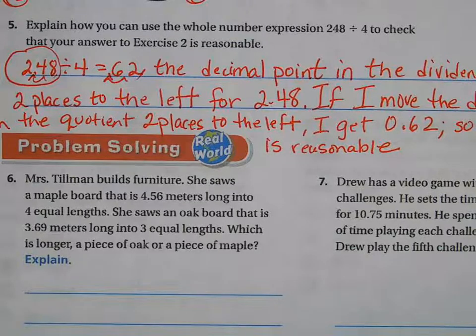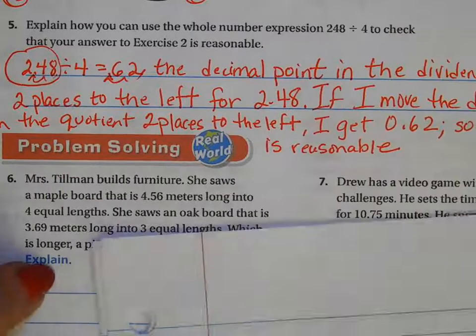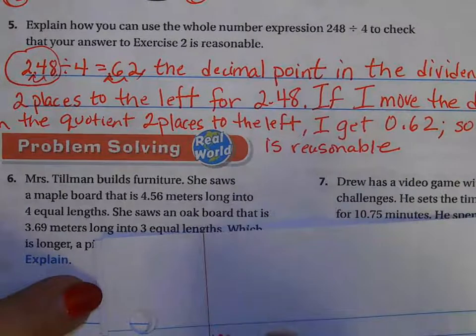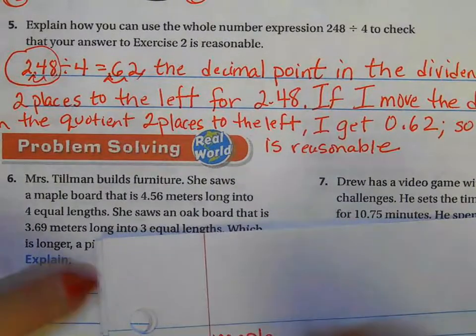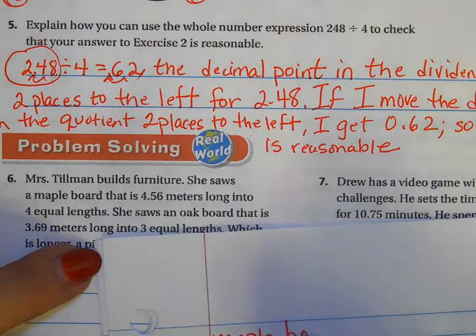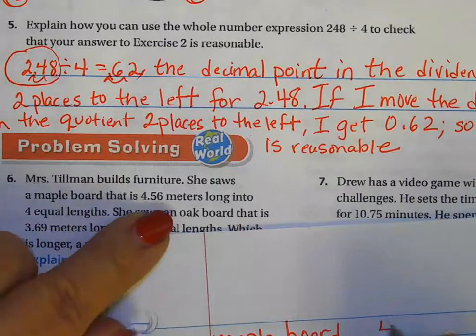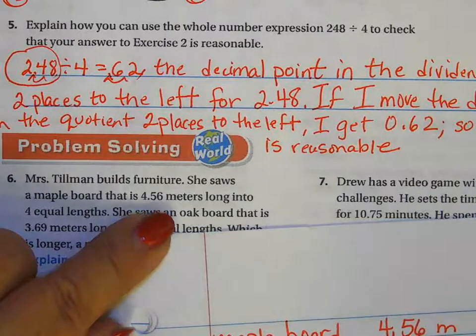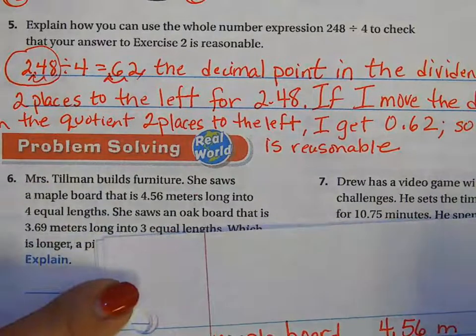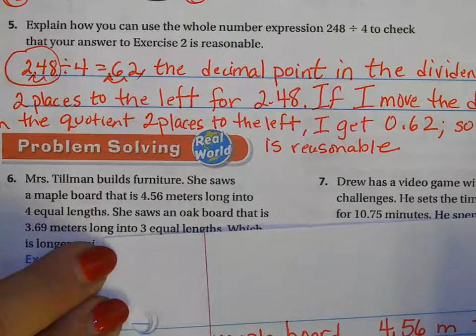All right, so now I'm going to get some paper. So now I'm going to have maple wood, or this is going to be the maple board. And I know that she saws a maple board that is 4 and 56/100 meters long, and she's going to cut that into 4 equal parts.